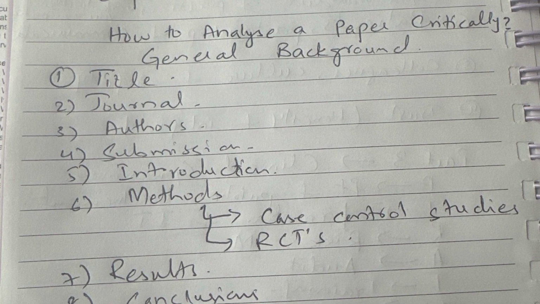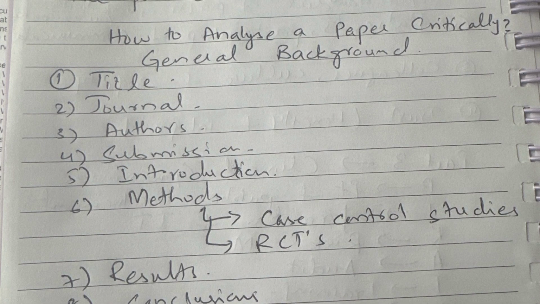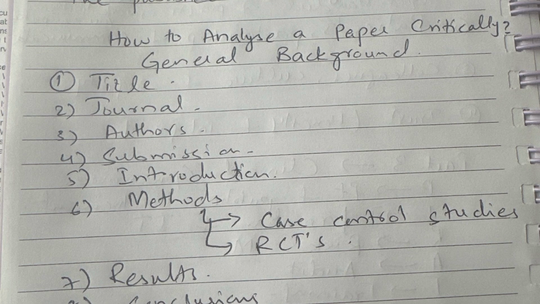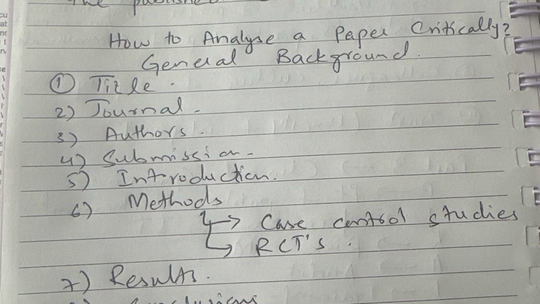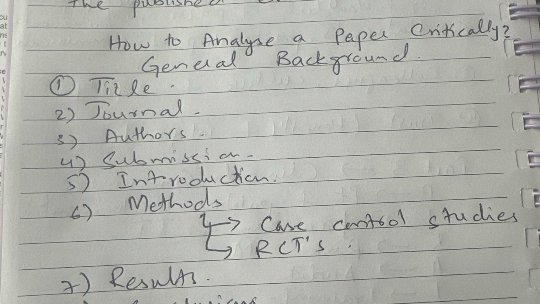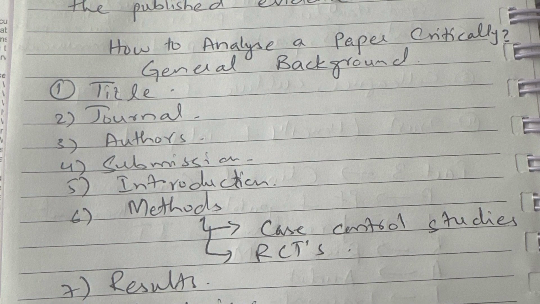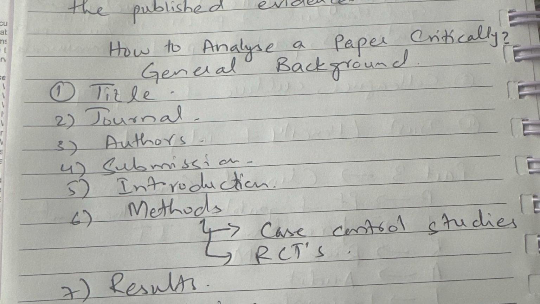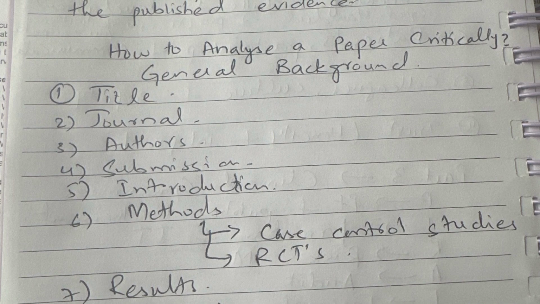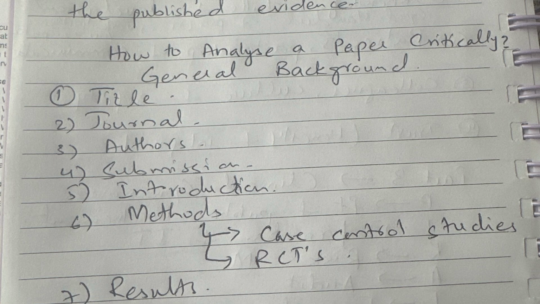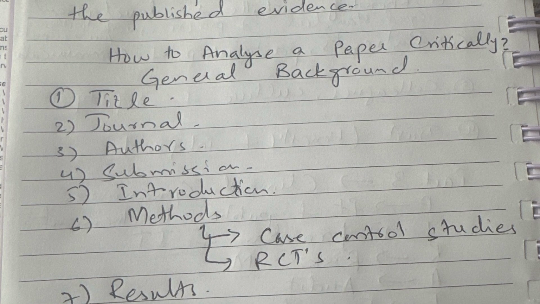Then we need to see the introduction. Do the authors clearly lay out the background of the study as being worthy of investigation, and are the aims and hypotheses clearly set out? Then we will see the methods. What method was used? Was it a meta-analysis? Was it a randomized control trial, cohort study, case control study? Whatever the method used.